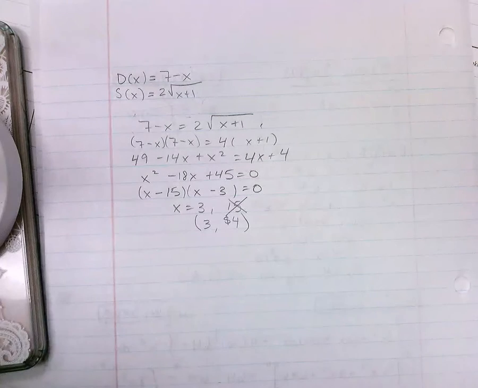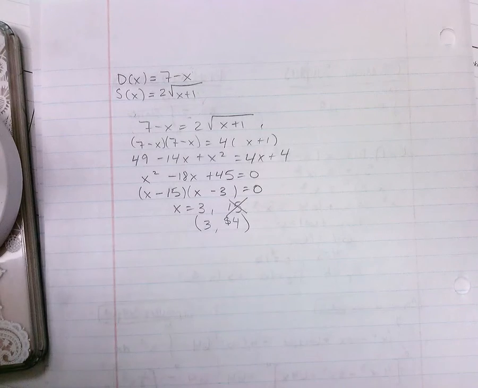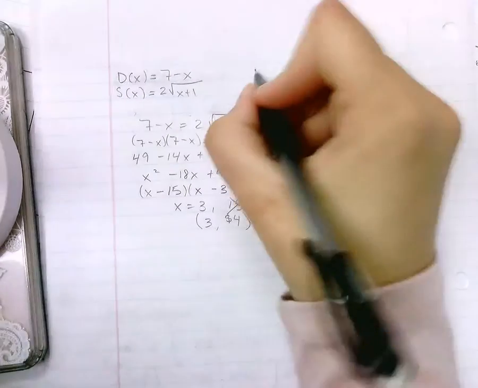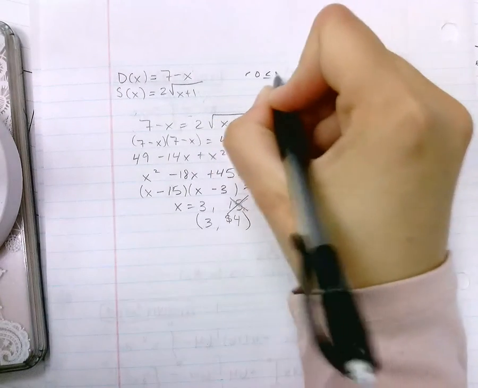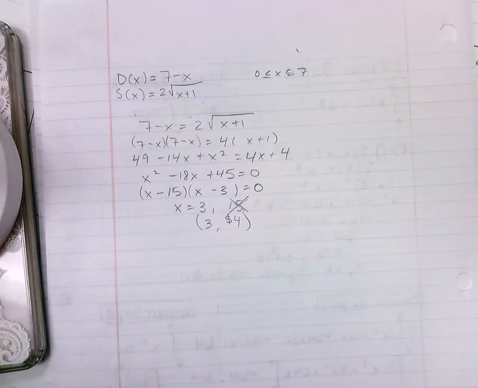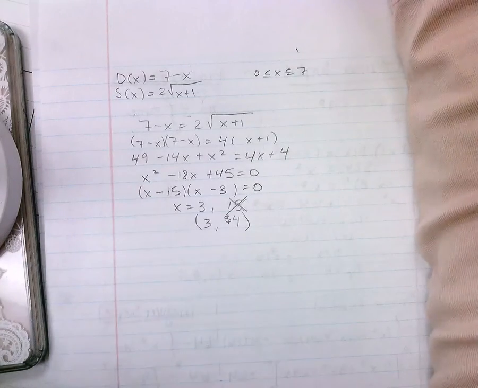Sometimes the book tells you the domain, and it does tell you that on your homework question. There's one similar. It says x has to be between 0 and 7. So there's one like that on your homework too, where x has to be between blank and blank, and then you can just ignore this because it's not between 0 and 7. Okie dokie. All right. Then you plug them in and find producer and consumer surplus.